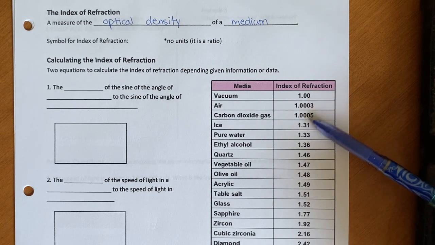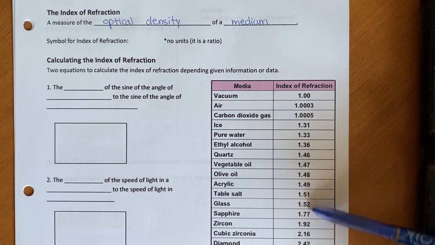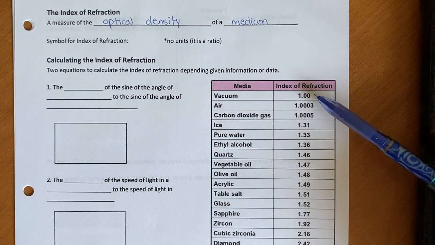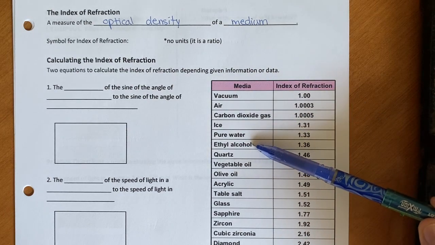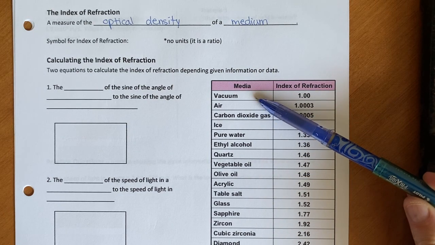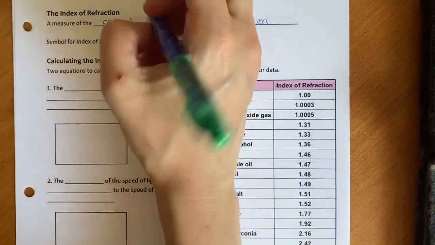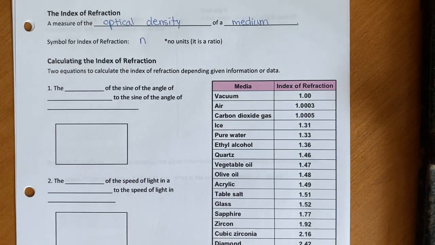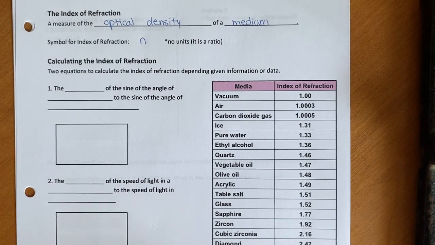But as you see, if you get more and more optically dense materials, that number goes up, as a ratio of how quickly the light can travel within that particular media compared to how fast it can travel within a vacuum. The symbol for the index of refraction is n, lowercase n, and it has no units. Because it's a ratio, it's a comparison of meters per second to meters per second, which when you divide anything by itself, it just goes away and becomes nothing. So there are no units for that one.